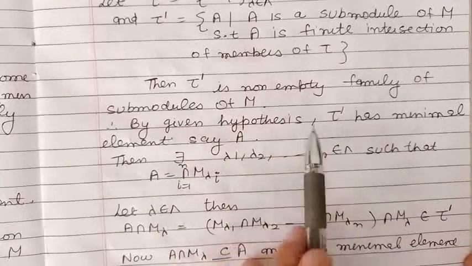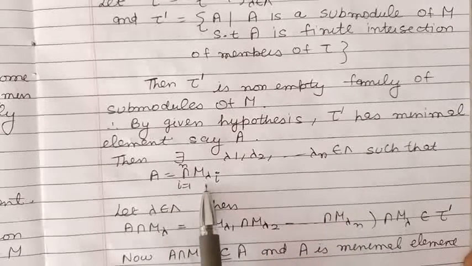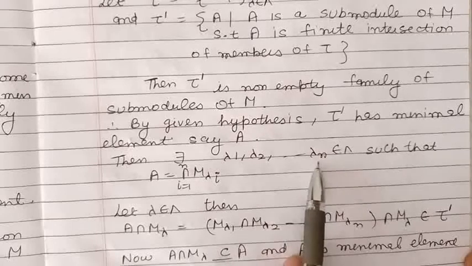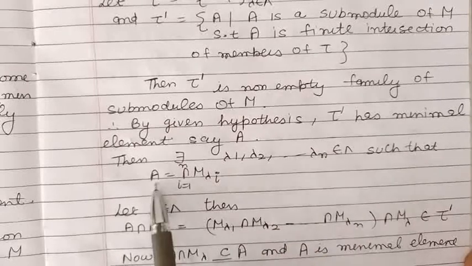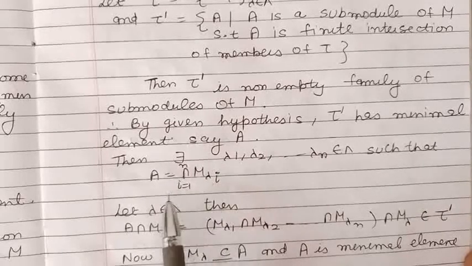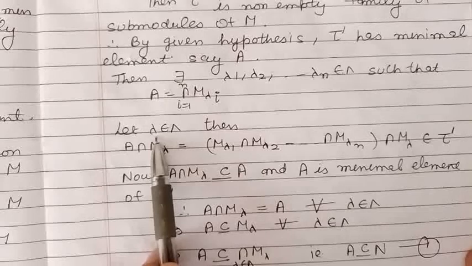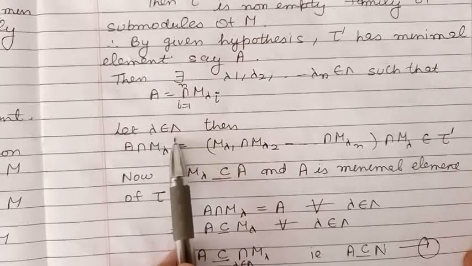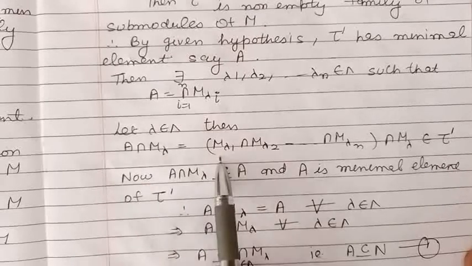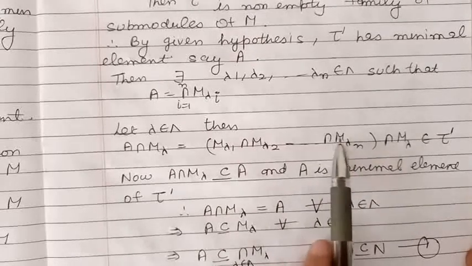Now, A belongs to the family tau dash. So, by definition, A will be a finite intersection of members of tau. So, there will exist indices lambda 1, lambda 2, lambda 3 and so on up to lambda n belonging to the index set such that A can be written as the intersection of M lambda i's, where i varies from 1 to n. Now let us take an arbitrary index lambda belonging to the index set and consider A intersection M lambda. Now A is M lambda 1 intersection M lambda 2 intersection M lambda 3 and so on up to intersection M lambda n.